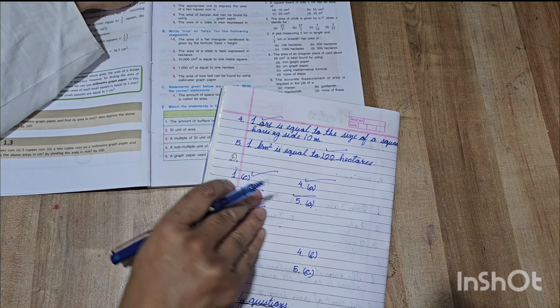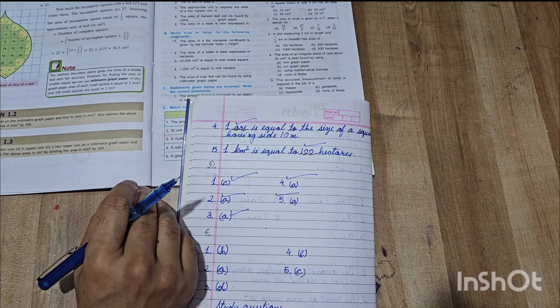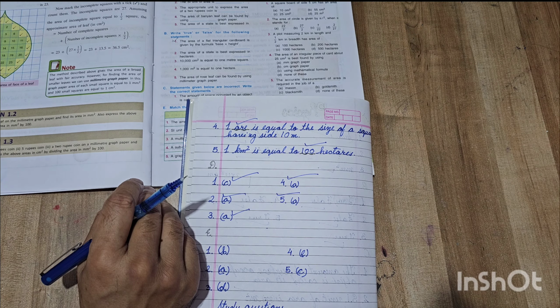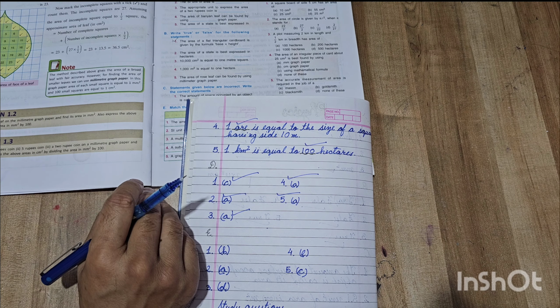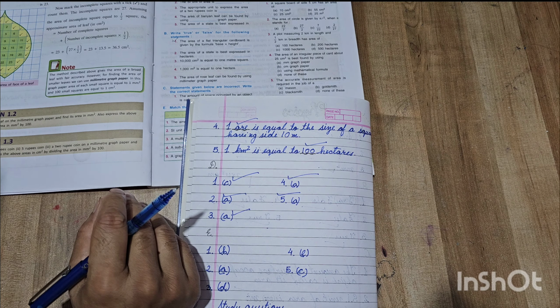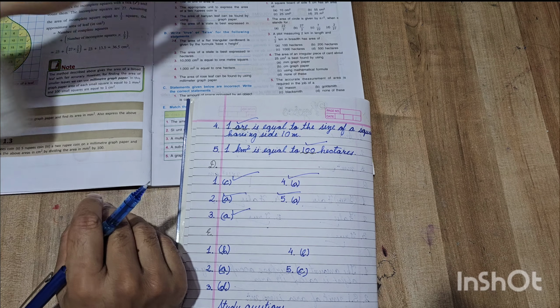Masonry work like tiles. If you install tiles in your floor or wall, they charge per square foot. If in 1 square foot they charge 10 rupees, 20 rupees, like that, then you must know the area exactly. Otherwise, they will deceive you.